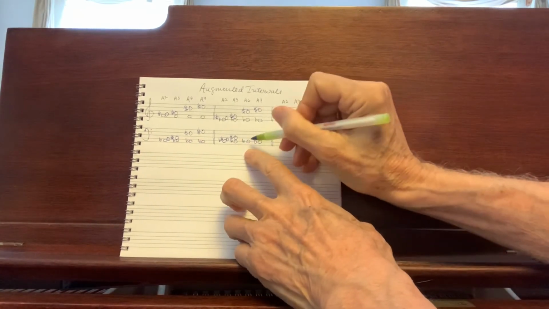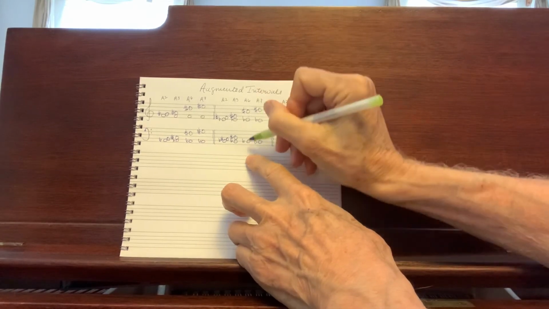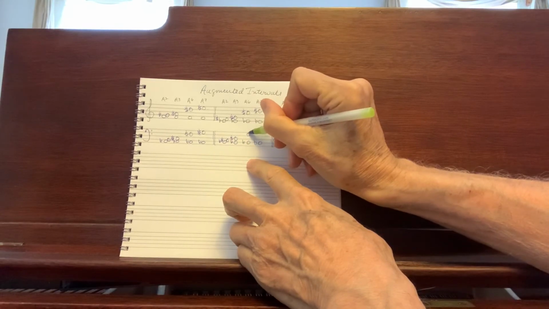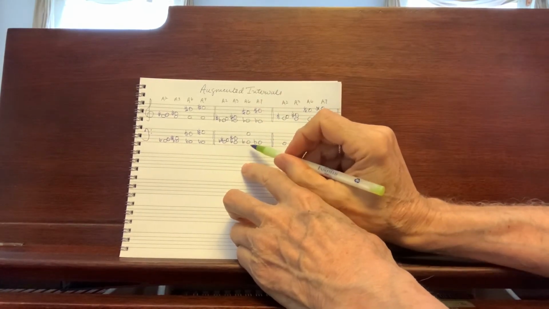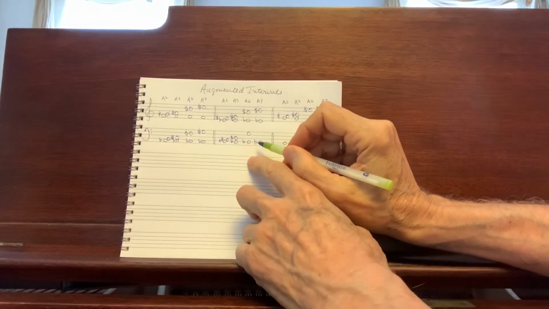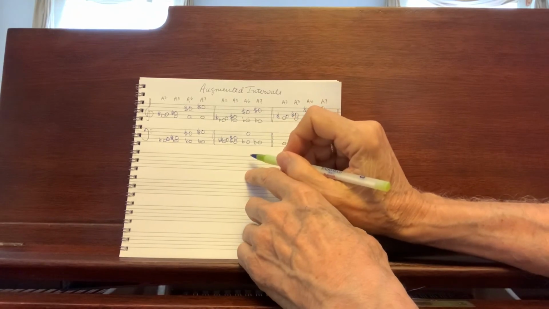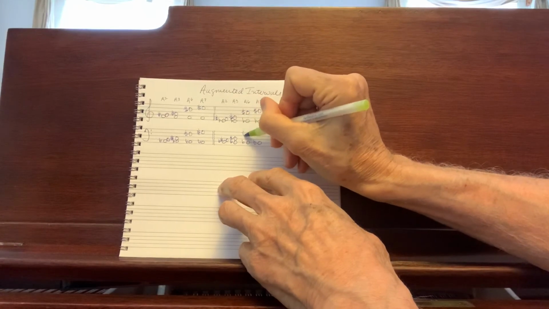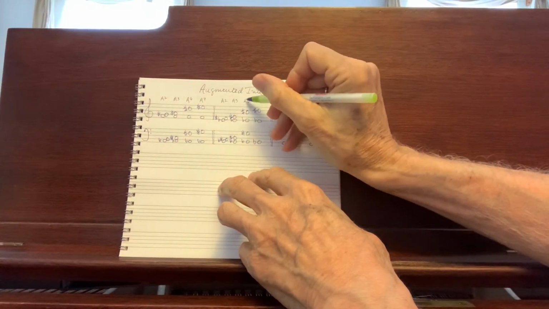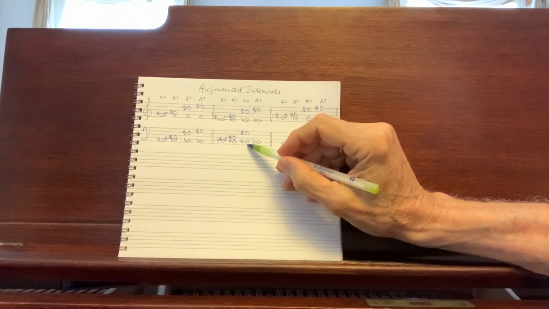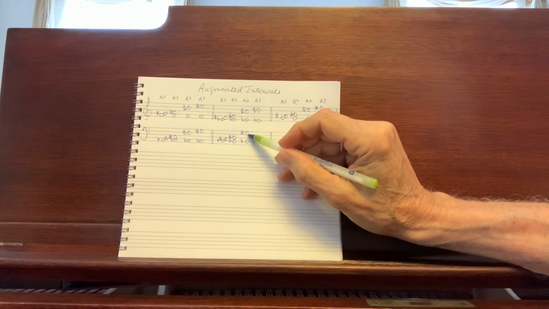And an augmented sixth above B flat would bring me to G, counting up six. But I really know my B flat scales well, and I know that B flat to G is 1 to 6th of the B flat scale, therefore it's a major sixth. I'm going to sharpen that G and turn it into an augmented sixth. So B flat to G major, major sixth, B flat to G sharp, augmented sixth.